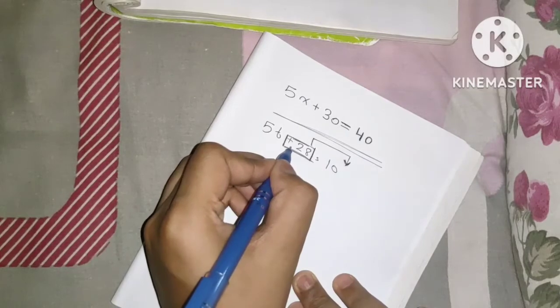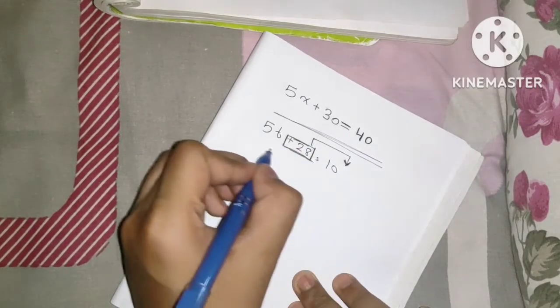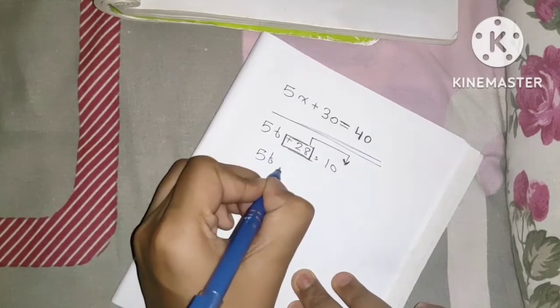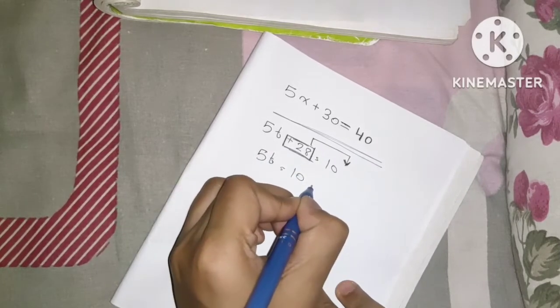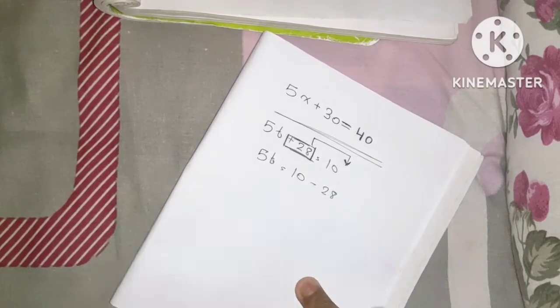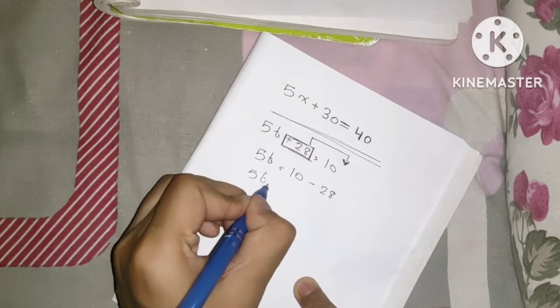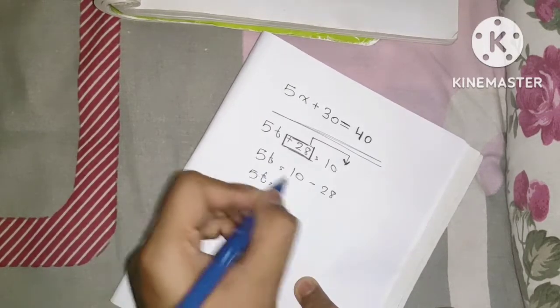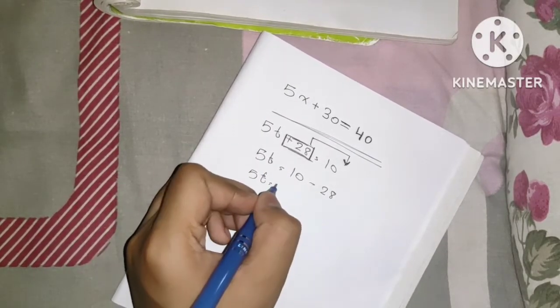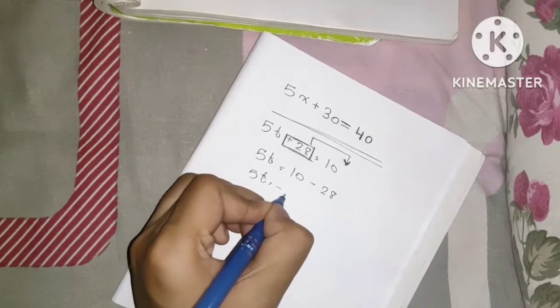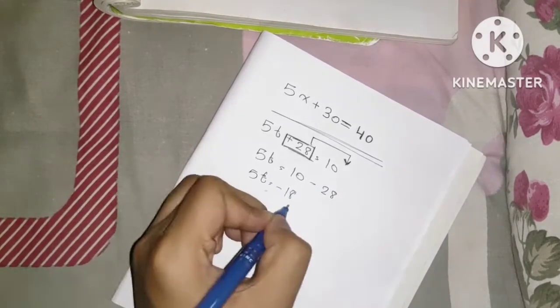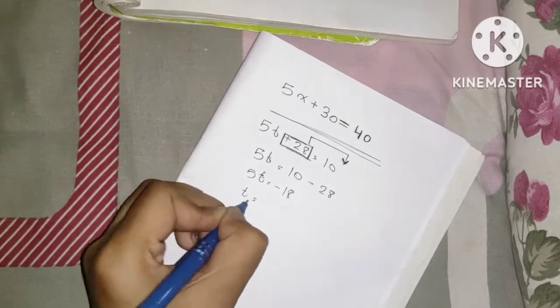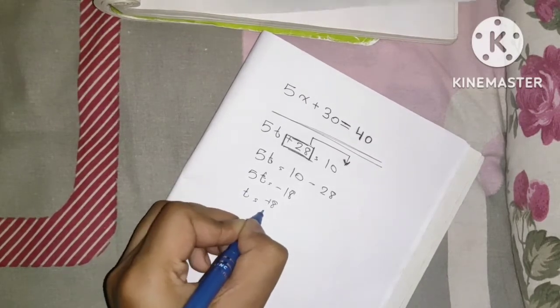So this plus 28 will become minus when we transpose it. So it'll be like 5t is equal to 10 minus 28, so 5t is equal to minus 18. So now t is equal to minus 18 by 5.